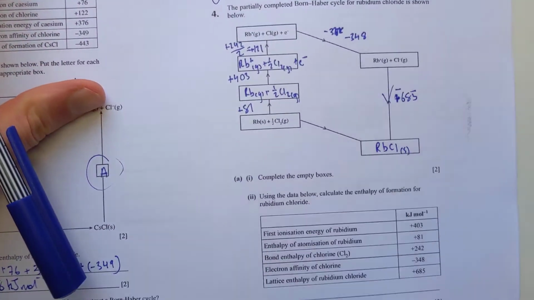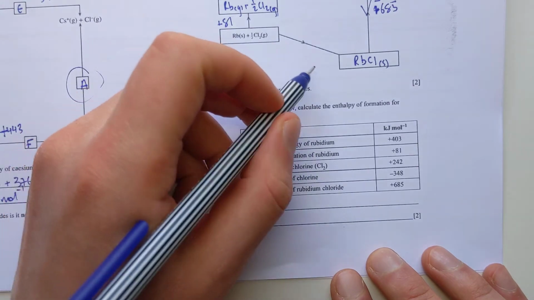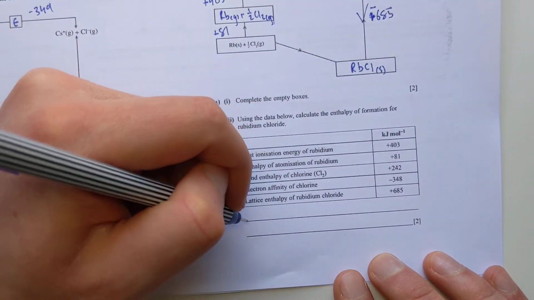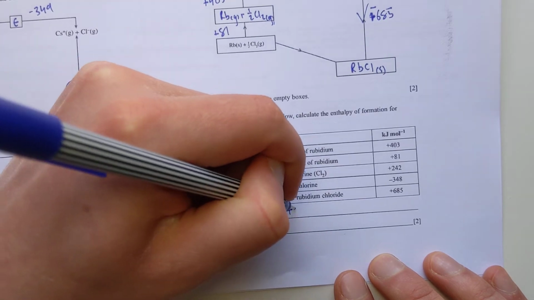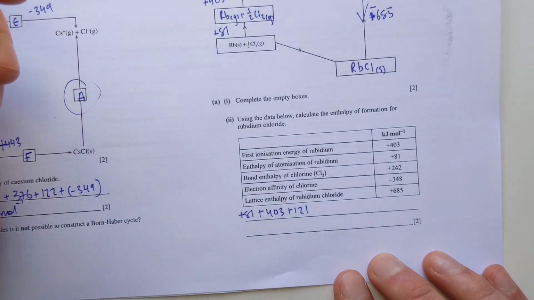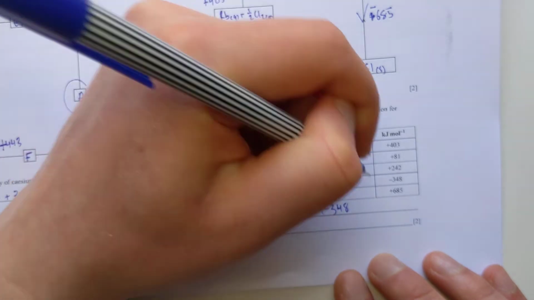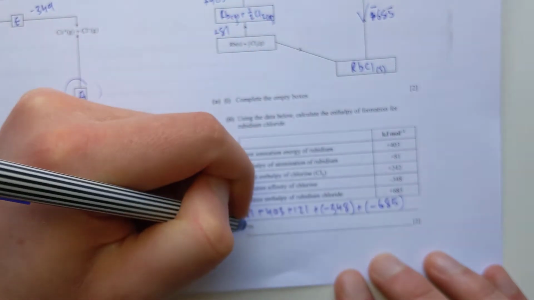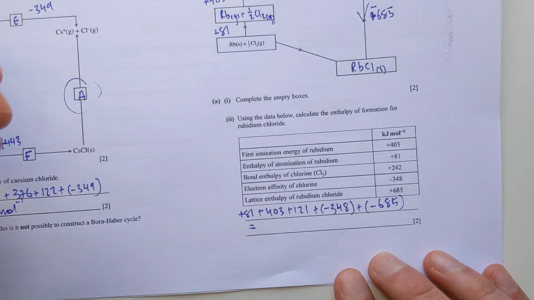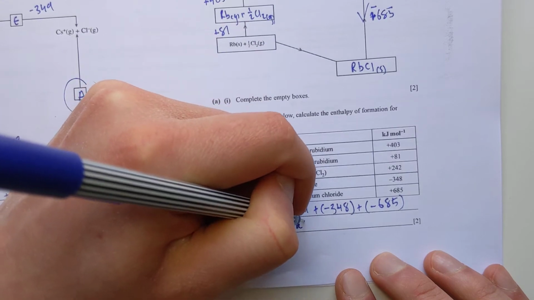So with all that background work done, what I'm going to do is just write out my numbers. So that change there, the formation energy, is going to be plus 81, plus 403, plus 121, halving the bond enthalpy of chlorine, plus minus 348, plus minus 685. Typed it on my calculator, should come out as an answer of minus 428 kilojoules per mole.